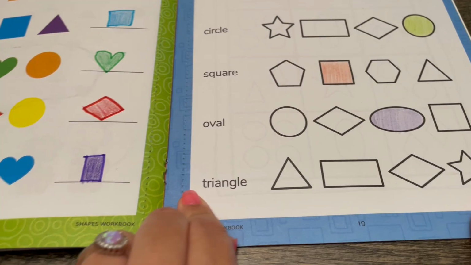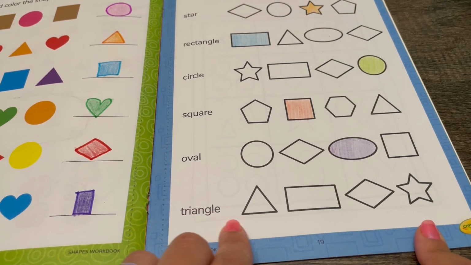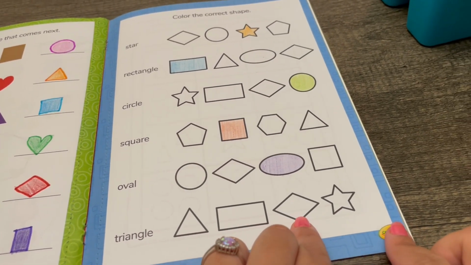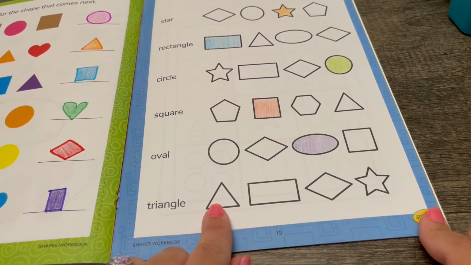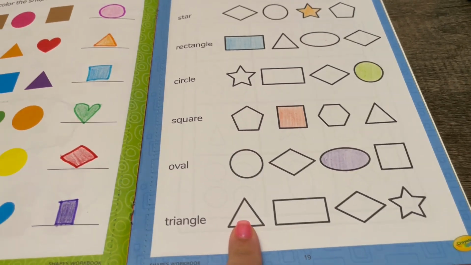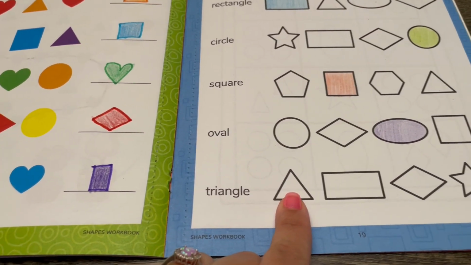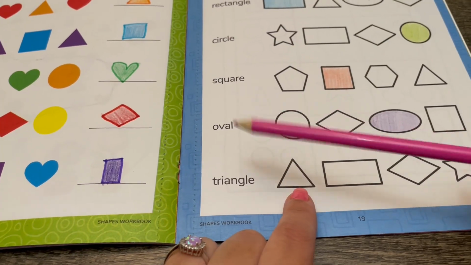And the last one says triangle. Which one is a triangle? This one. Let's color it in with a pink pencil.